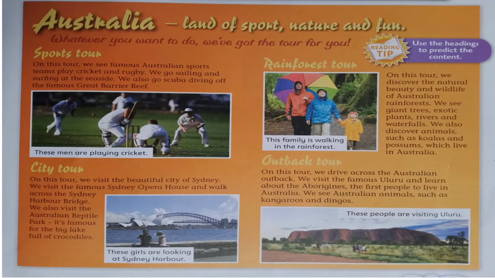Before we start on our activity for today, I would like you to open your student's book and turn to this page. Before you answer your activity, please read this passage again about Australia. We had a reading before about sports tour, city tour, rainforest, and then outback tour, right? So kindly read it again and then proceed in answering your workbook. Understand, class?